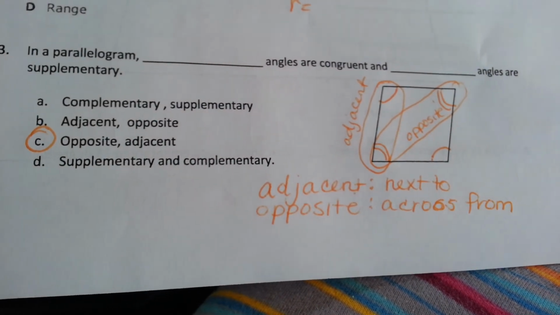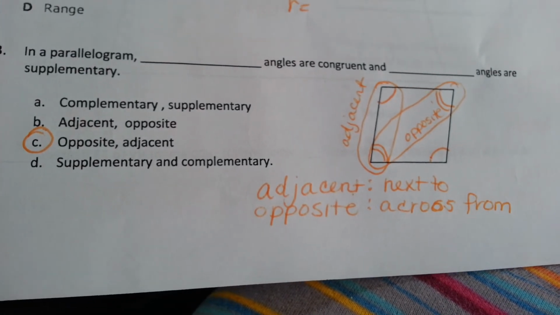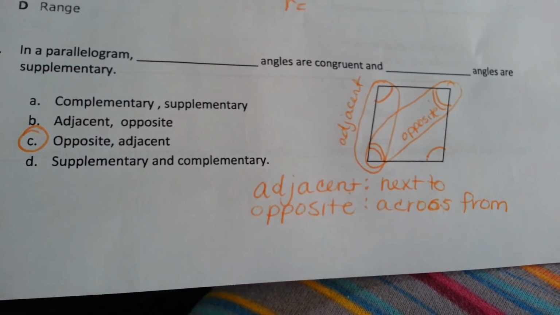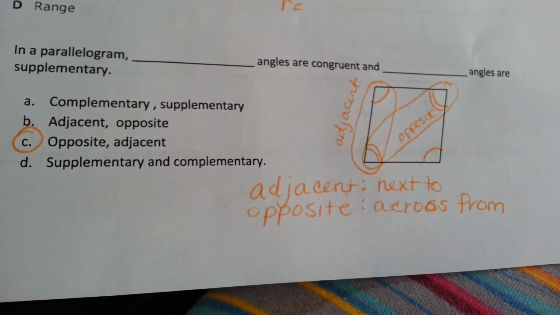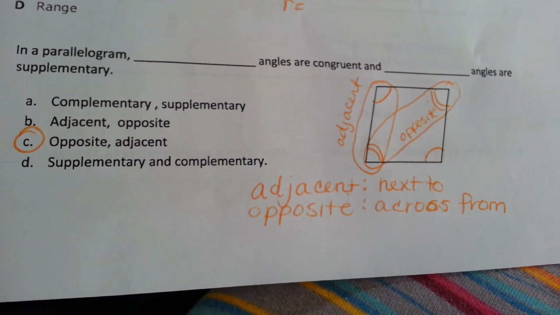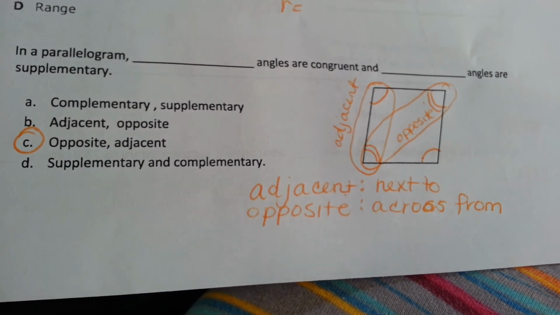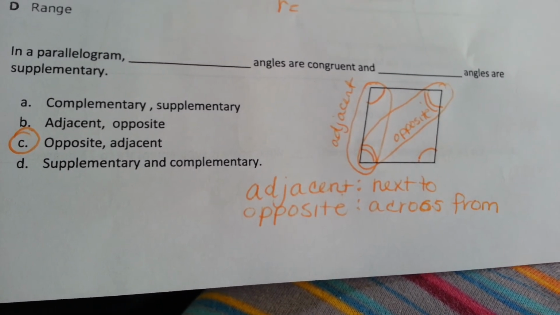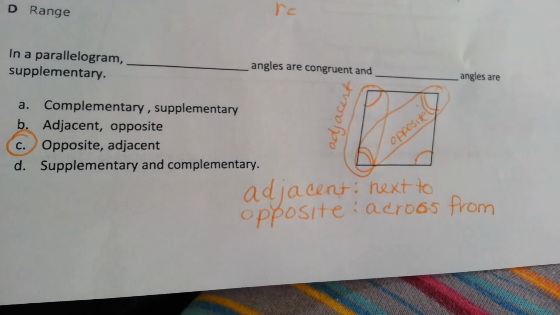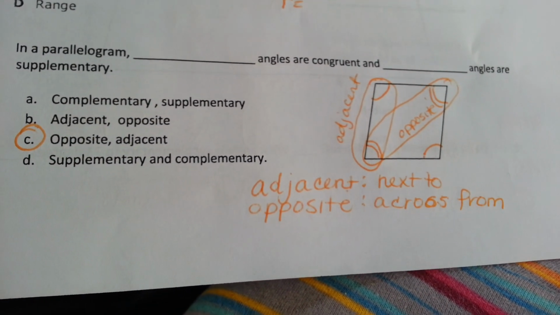Let's look at the very last answer choices. Supplementary angles are congruent. Not necessarily. The only way that supplementary angles are congruent is if they're each 90 degrees. Complementary angles or supplementary should have told you that this answer choice was not appropriate. So the answer choice to the problem is C.